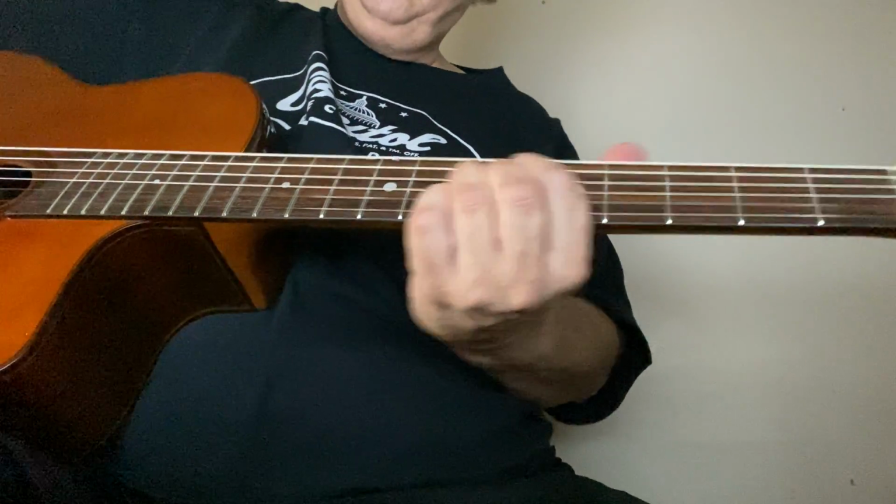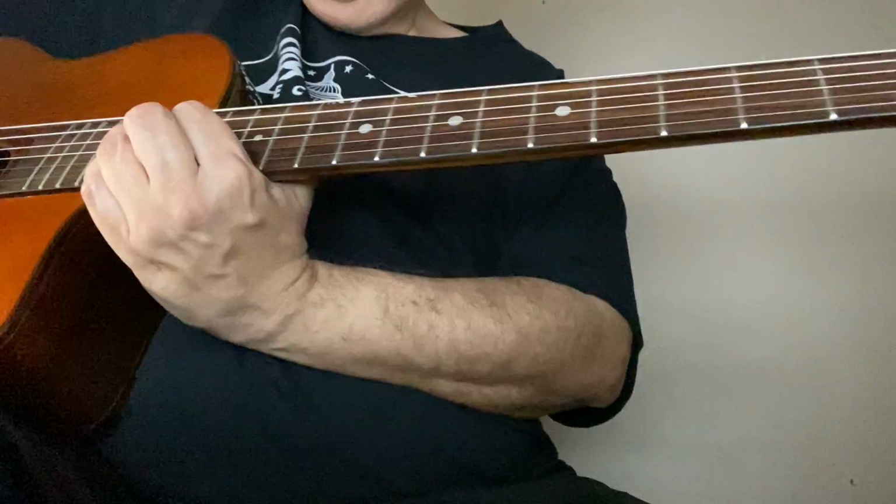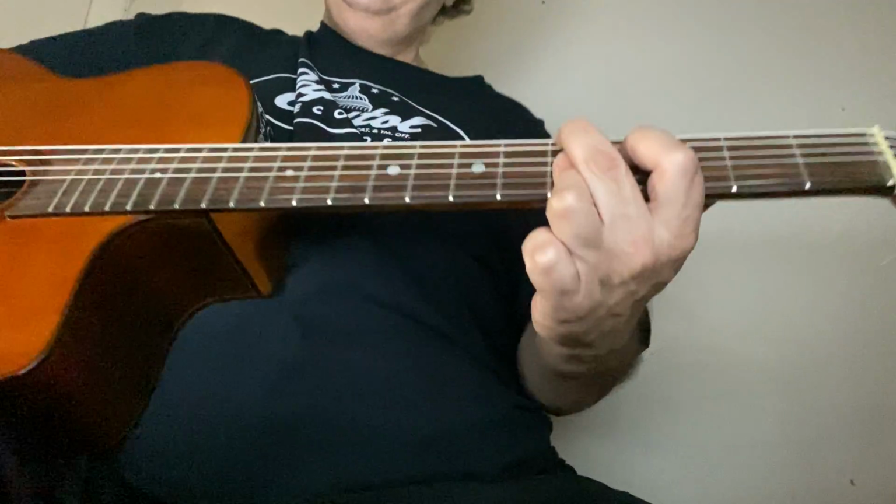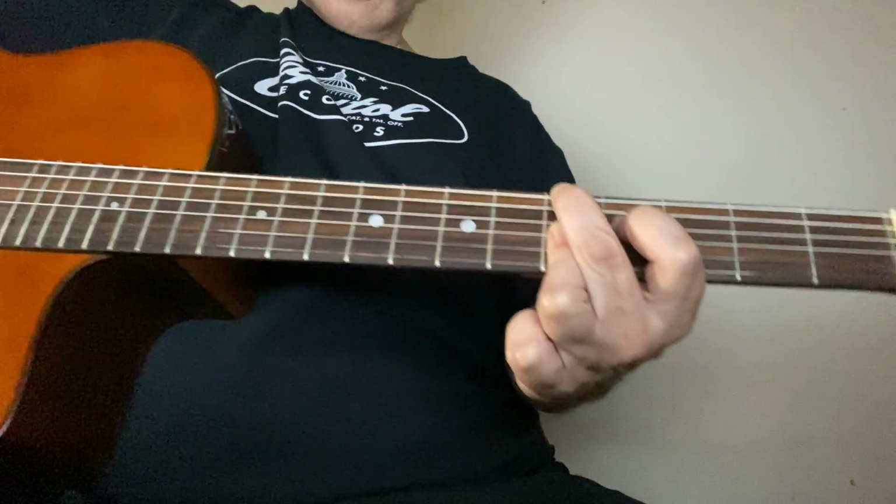You just run diminished chords up every 4 frets and you have E7 flat 9. Okay, I'm going to finish it here. We'll do more later.